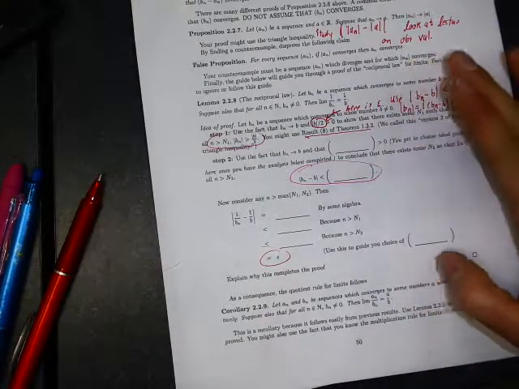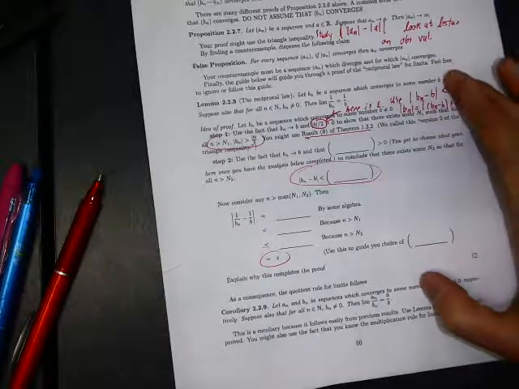So that's, if you like, the hardest of the homework problems. And I've given you, I think, a pretty good guide to start.